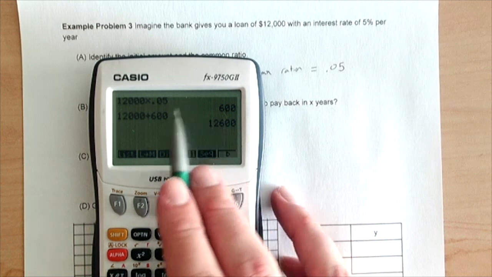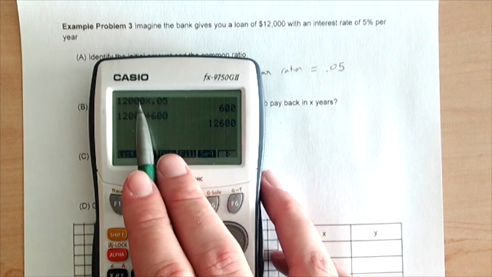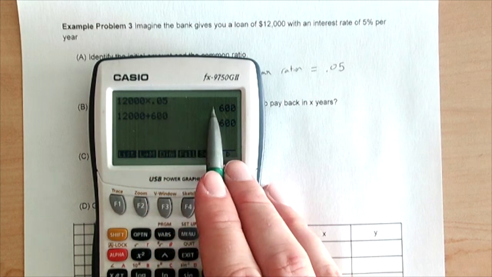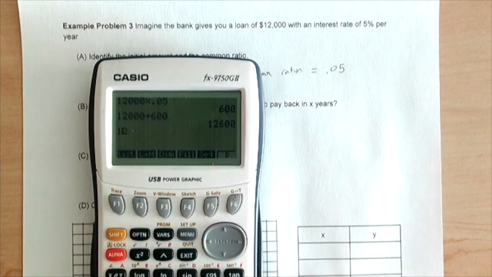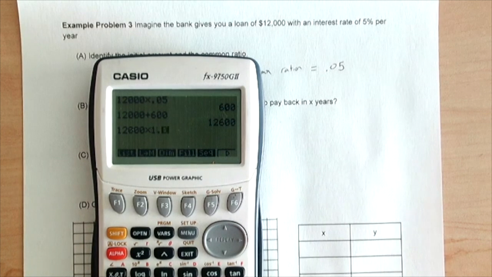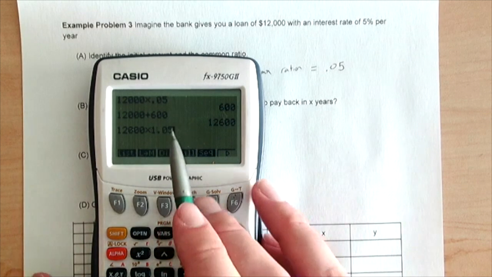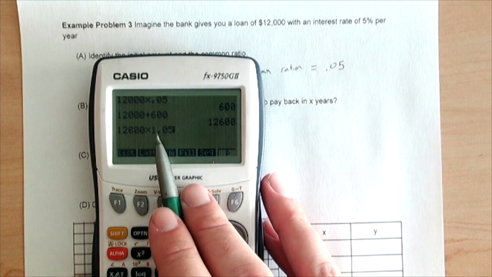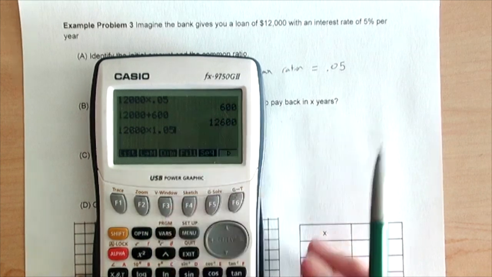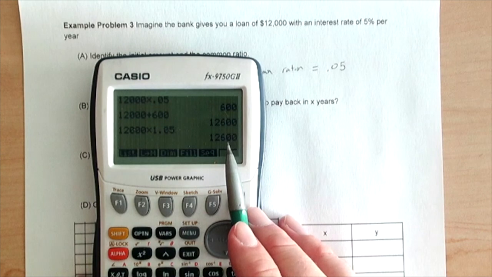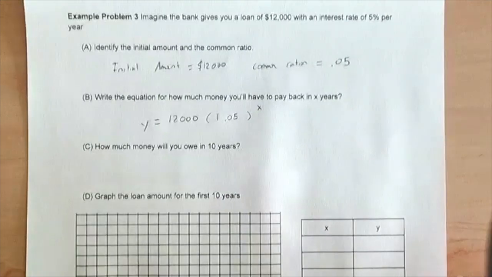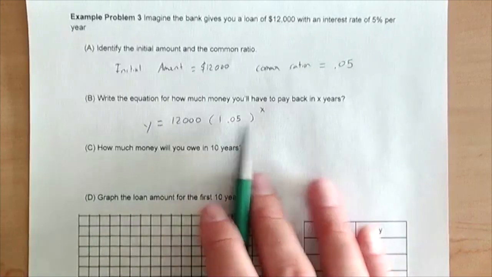So instead of doing that kind of math, instead of multiplying 12,000 by 0.05, think of it as this money plus itself. So if you multiply this by 1.05, I hope I'm saying this well, this represents multiplying it by itself and the interest, and you get the same value. Okay? So I think that's really fascinating. I'm really happy we're learning about this. But this is the equation.